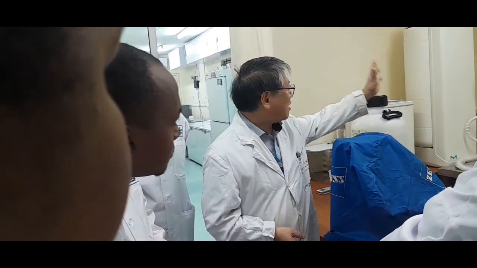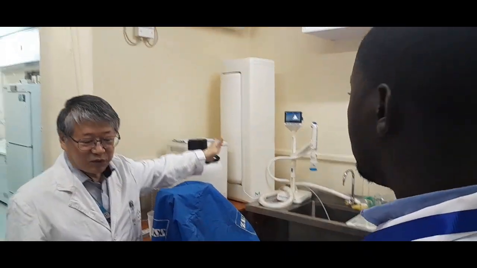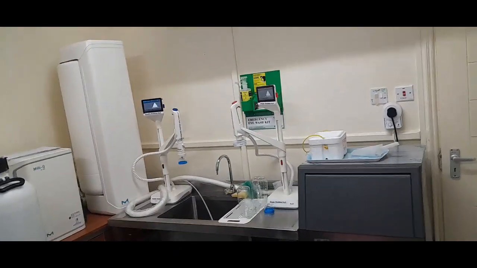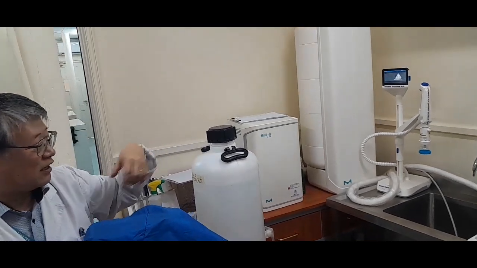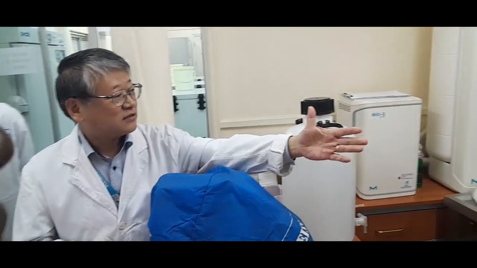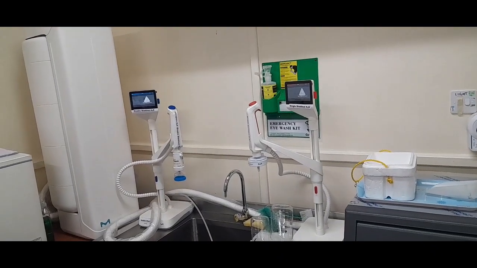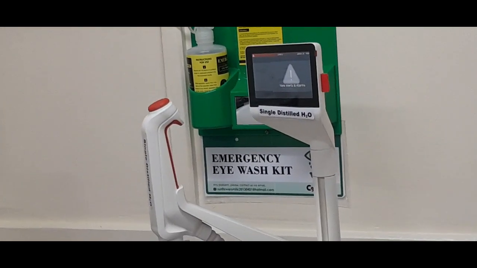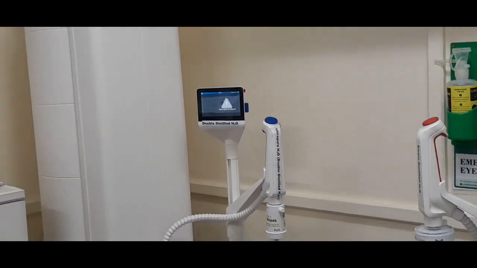Okay, so we have double distilled water or ultra pure water, and also single distilled water. This is a Millicube, and this machine can produce the single distilled water and the double distilled water. Before applying the tap water to the Millicube machine, we pass it through the filtration cartridge, can you see here?